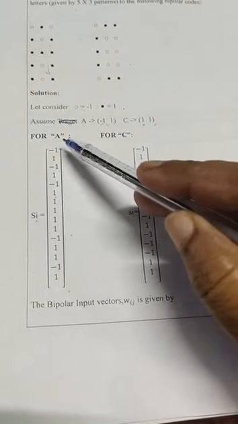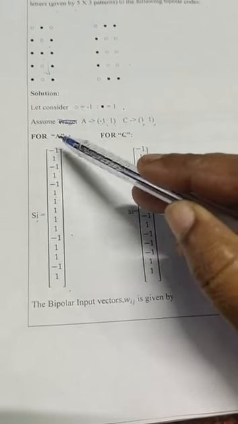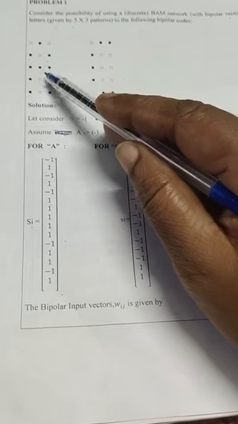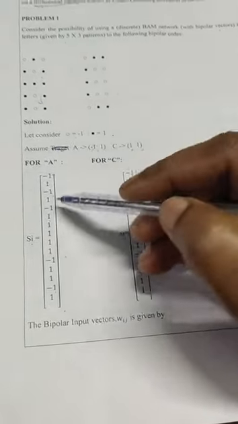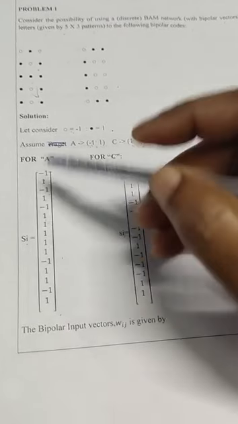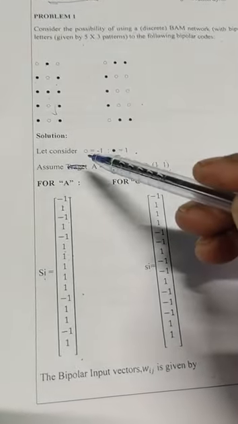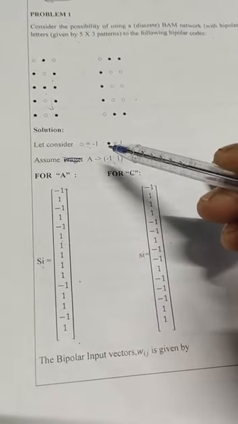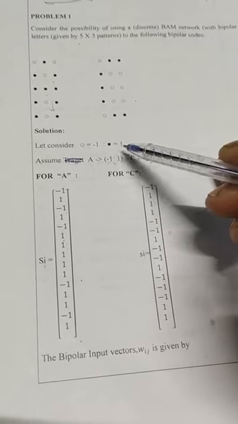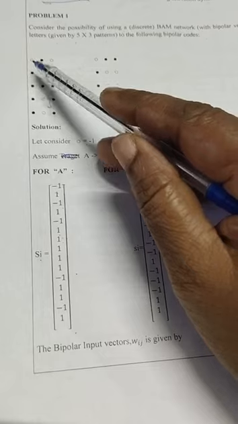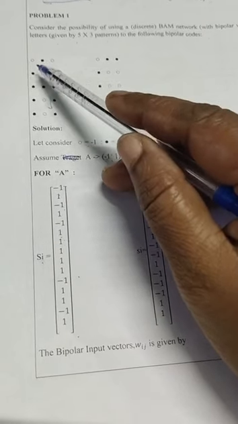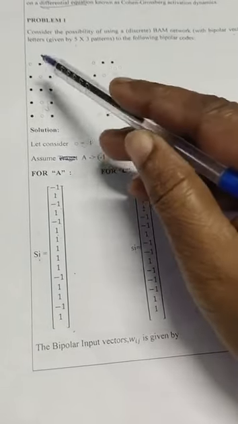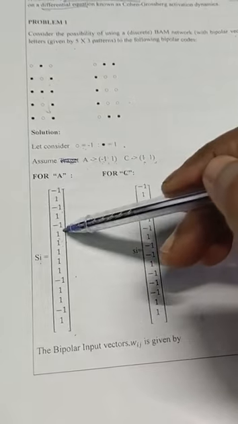Take an example. First we take the character A. This character A, which is represented by this 5 cross 3 matrix, can be written as a bipolar vector like this. Here we assume the circle as -1 and the dot as plus 1. If you replace these dots and circles with 1 and -1, you will get a matrix like this.